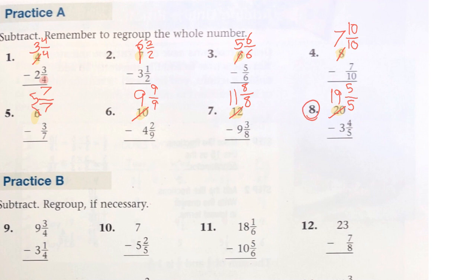So let's finish number 8, and we will subtract the numerators. We will subtract 5, take away 4, leaves us with 1/5, and take 3 from 19, and that's 16. So once we regroup, we can just do the subtraction.